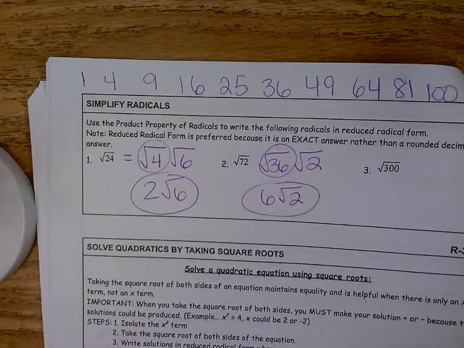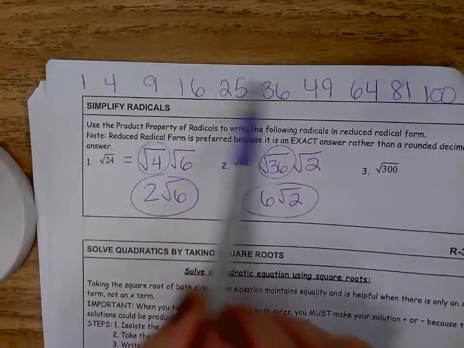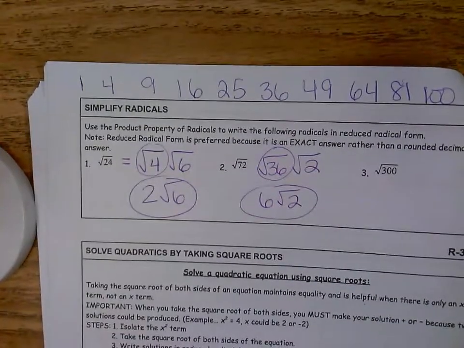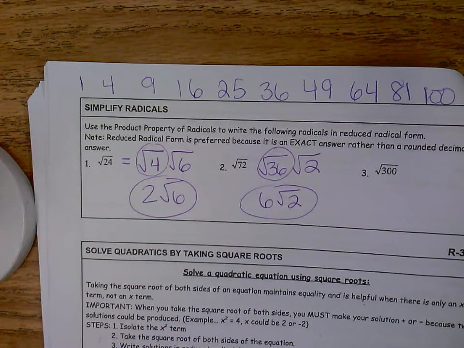But what's another factor of 72? Do you see another factor up here? 9. So let's pretend I thought the square root of 72 was equal to 9 times 8. Am I wrong? Well, that's 3 root 8. 3 root 8 is a different answer than 6 root 2, but that's because root 8 could have gone a step further.